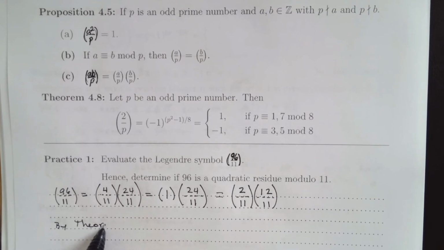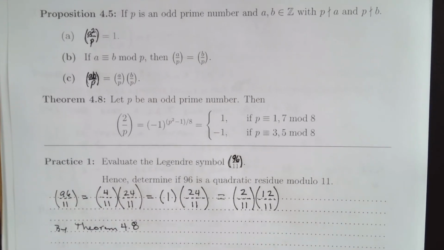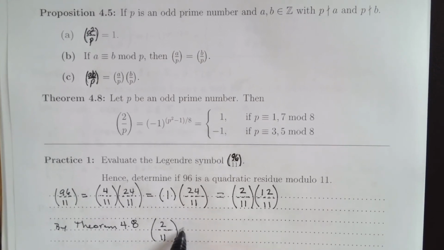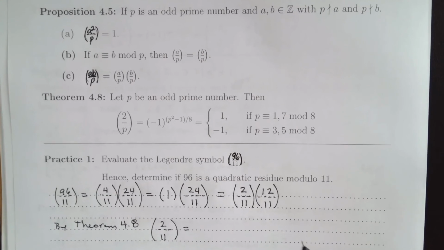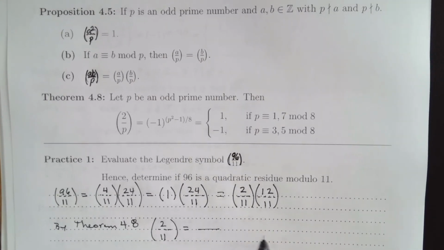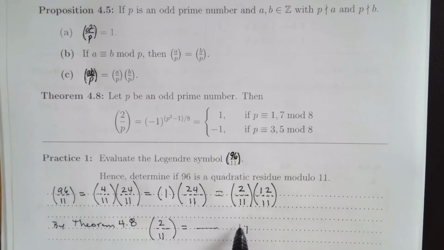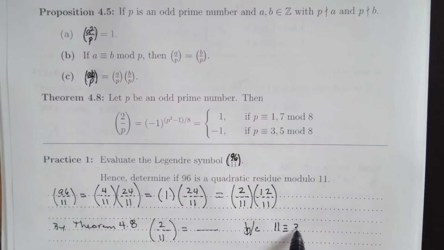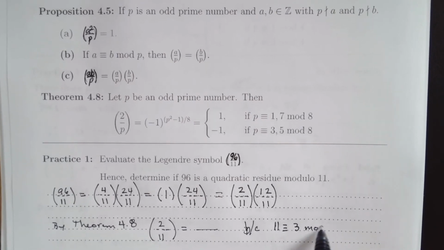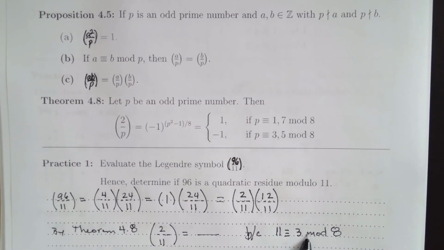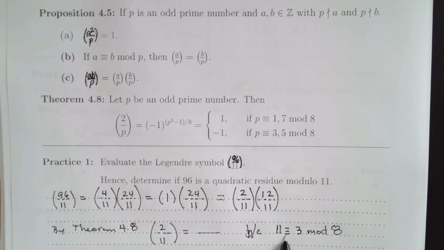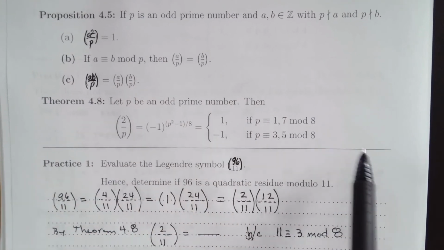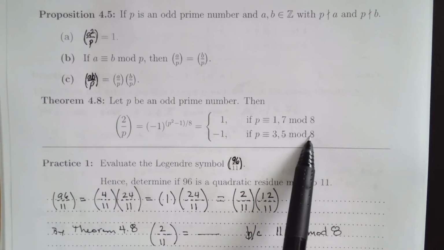By theorem 4.8, the Legendre symbol of 2 modulo 11 is going to be equal to something, right? And this is going to be based on the fact that 11 is congruent to 3 modulo 8. That's the difficulty of theorem 4.8, that we're working with modulo 8 rather than modulo 4, right?